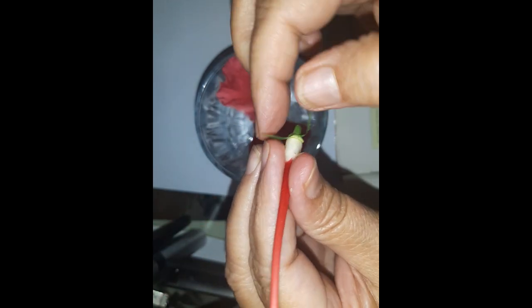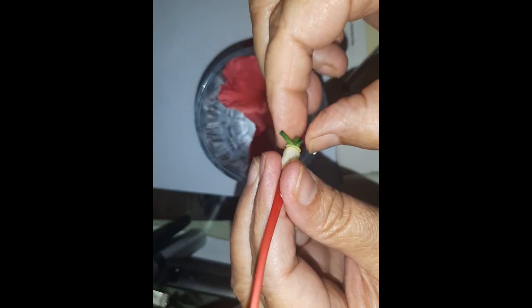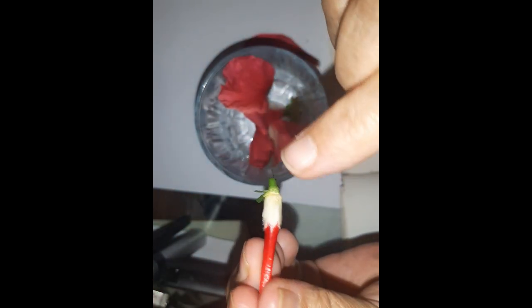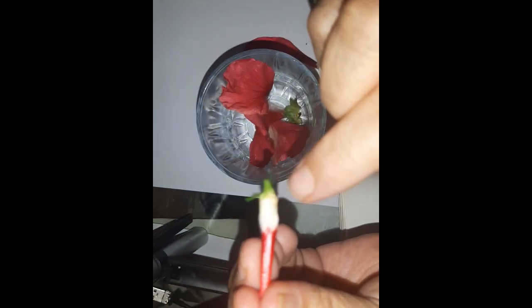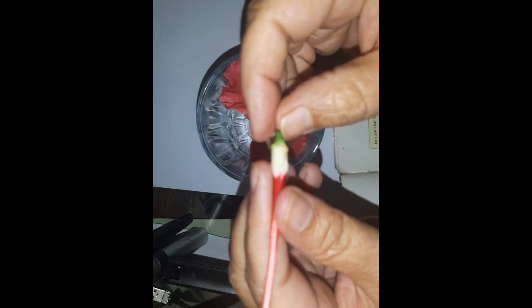I am removing all of the parts, and this, you can see, is the pedicel on which all the parts of the flower are arranged. Now I am going to break this also here, and open this up.